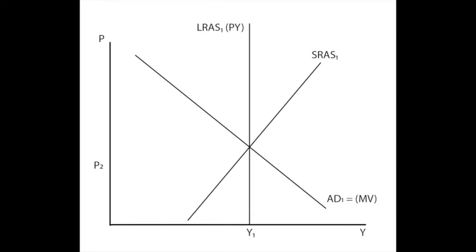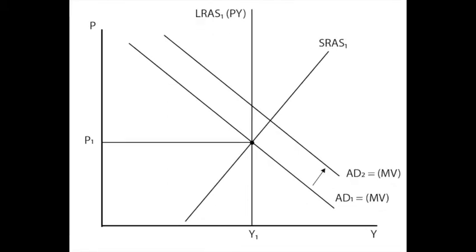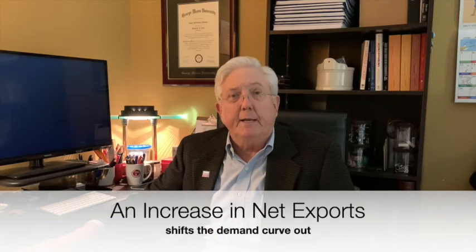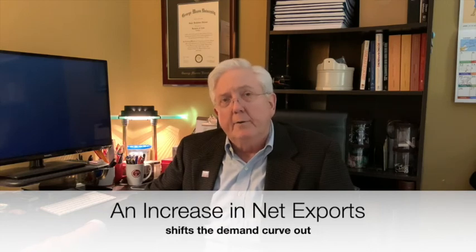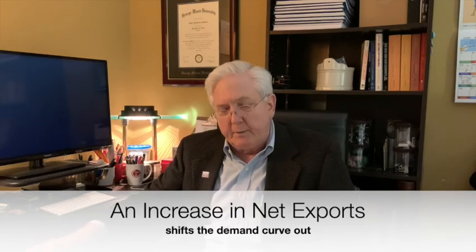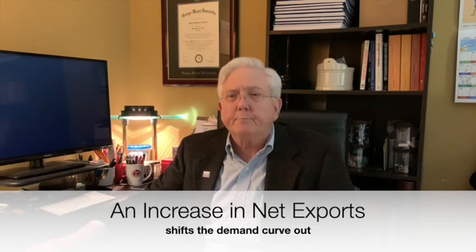Whereas the short run aggregate supply curve represents those things that we can produce in the short run, pushing in different directions in terms of what we want to produce. What can cause the aggregate demand curve to shift out? Well, one would be an increase in net exports. If we start selling more goods and services to other countries, the aggregate demand curve would shift out.